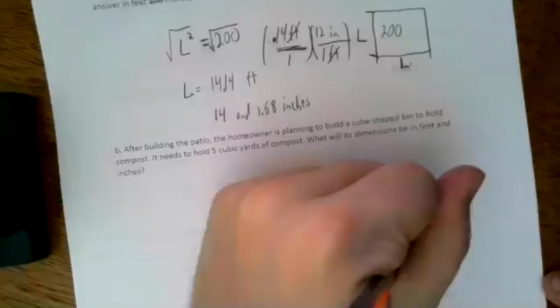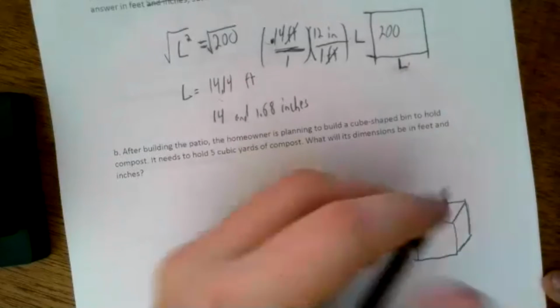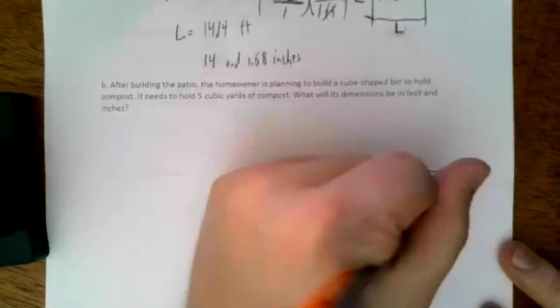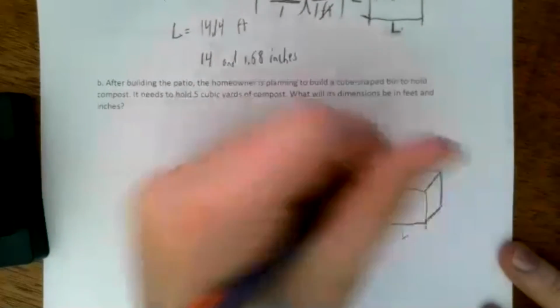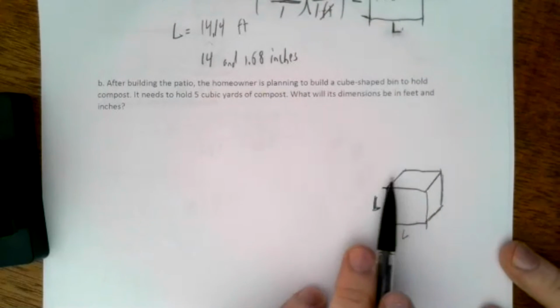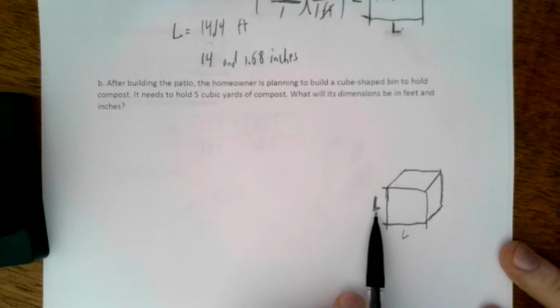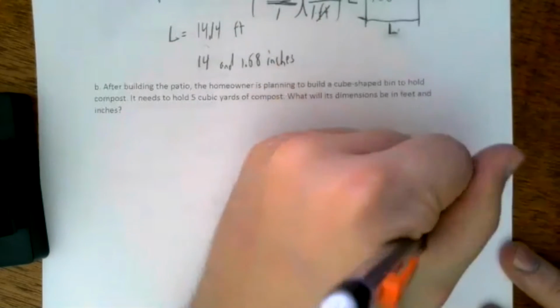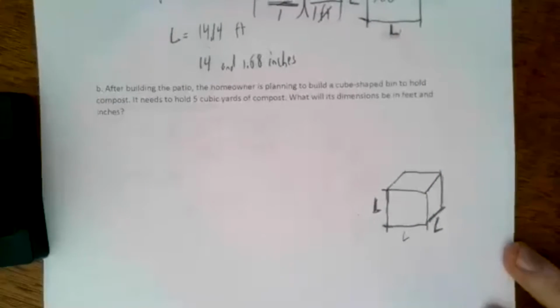They're equal, right? So this length here, or this height, is equal to this one over here. So this is also the length. If we were just looking at the patio up here, this is the front part. And then we have to look at the depth of it, which is also equal to L.